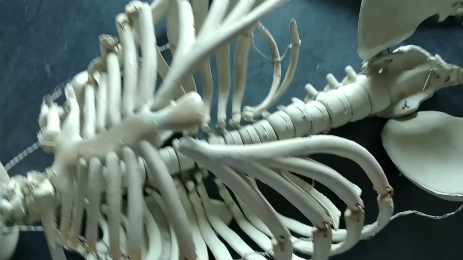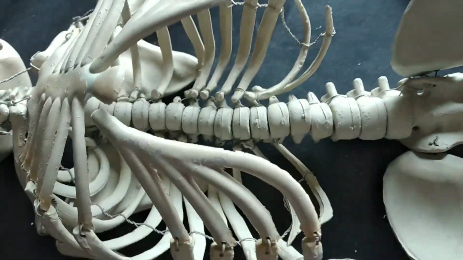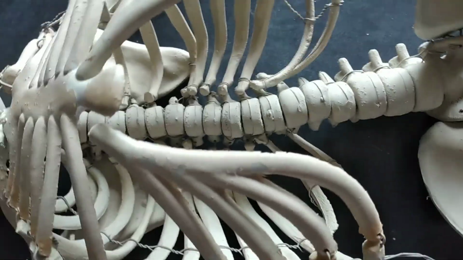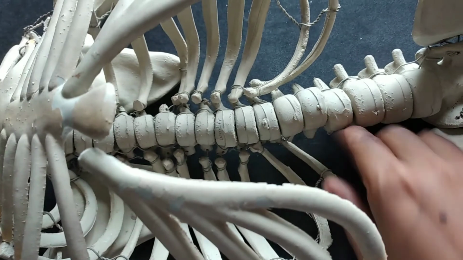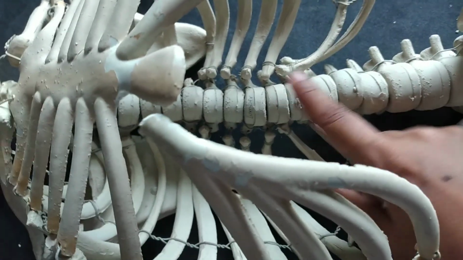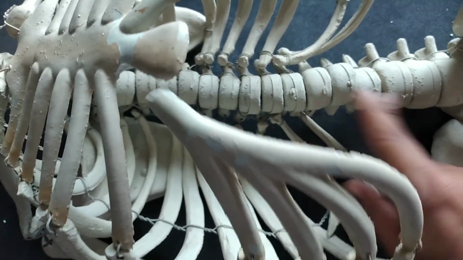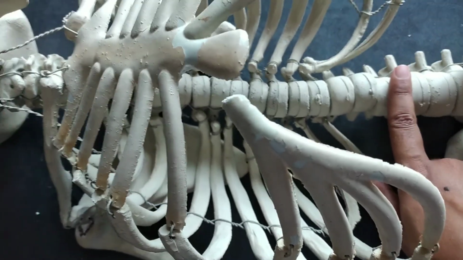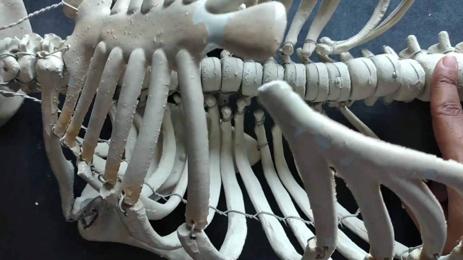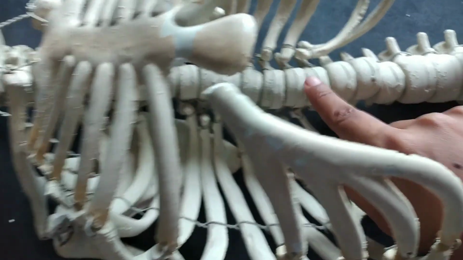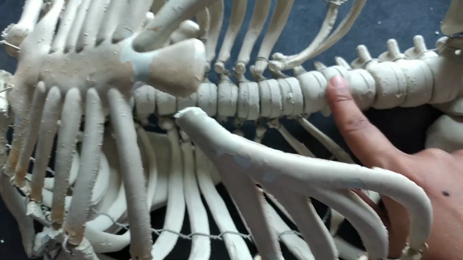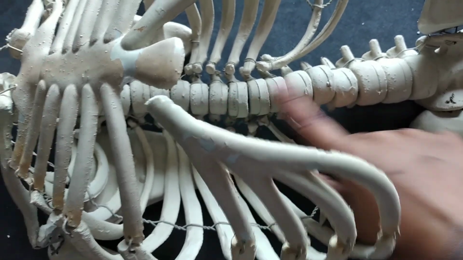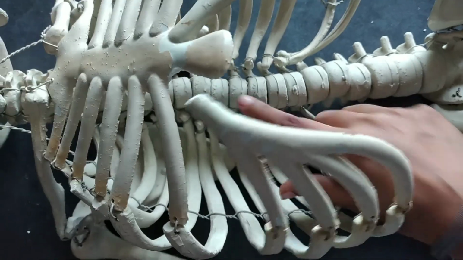Okay. Next is the third portion, the spine. The spine consists of 33 irregular shaped bones. These irregular bones are known as vertebrae. There are 5 major types of vertebrae in it.